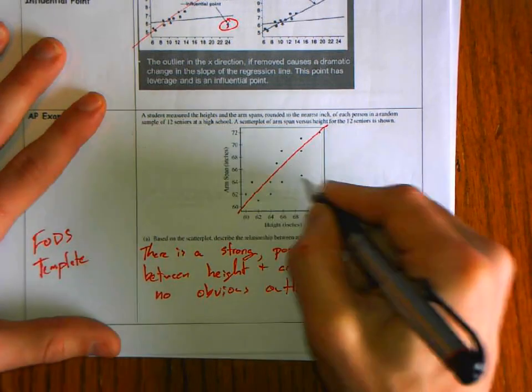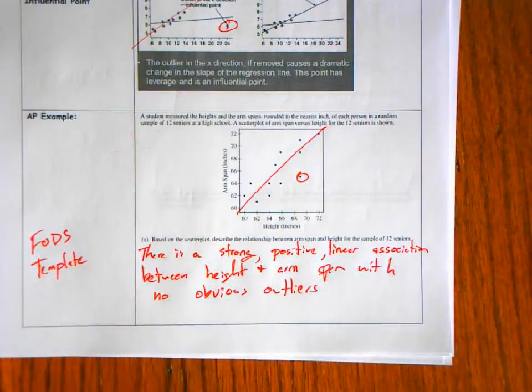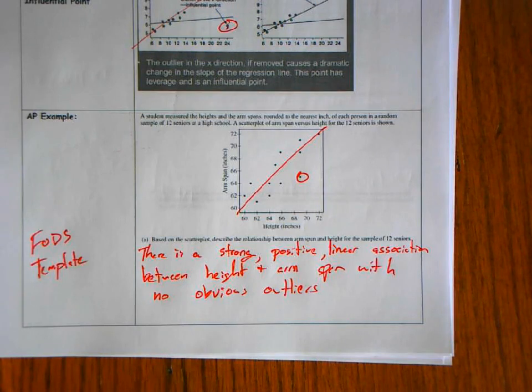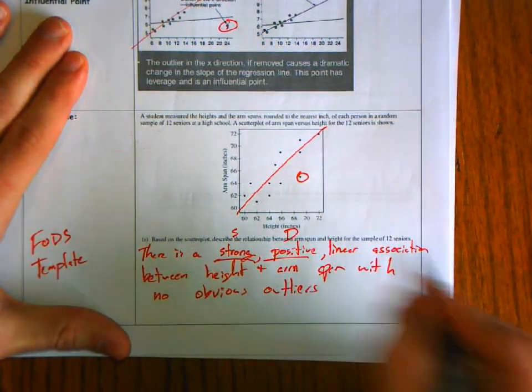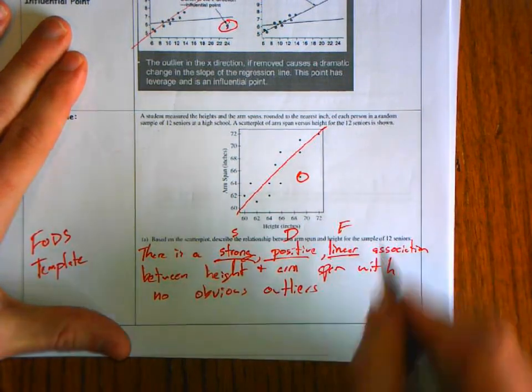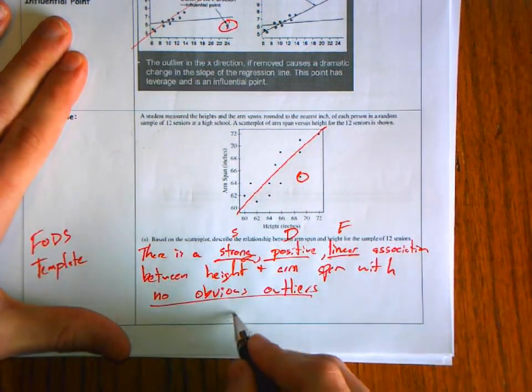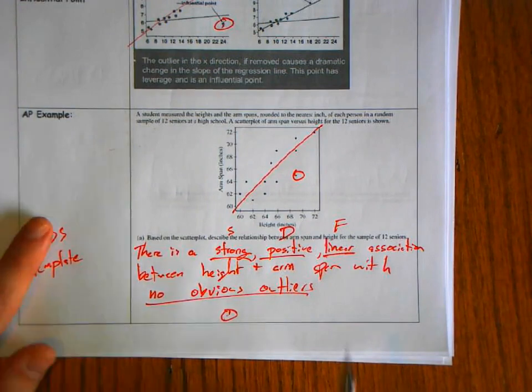If you wanted to call this guy an outlier, you could. I wouldn't be mad at you, but I don't think it's that obvious. So strong, that's my strength. Positive, that's my direction. Linear, that's my form. No obvious outliers.